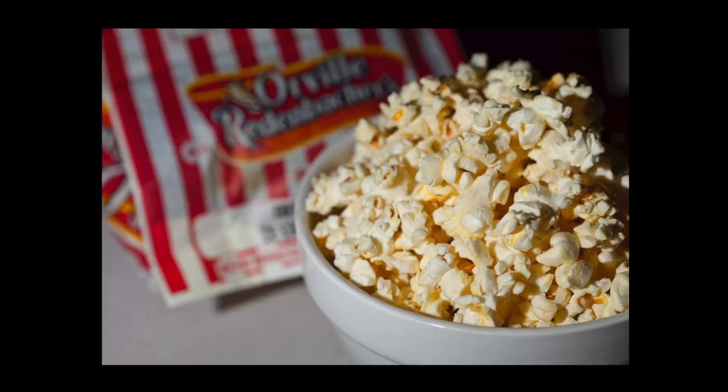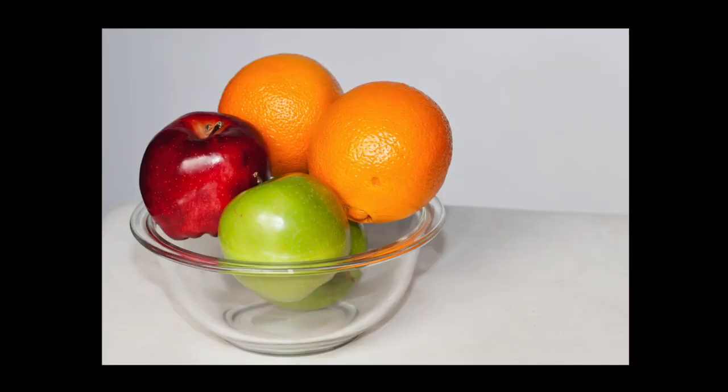Now, you can also take photos of things inside. Here I have a bowl of microwave popcorn. I've got the bag in the background, but my main subject is this bowl of popcorn, and I've placed it in the bottom right third of my photo.